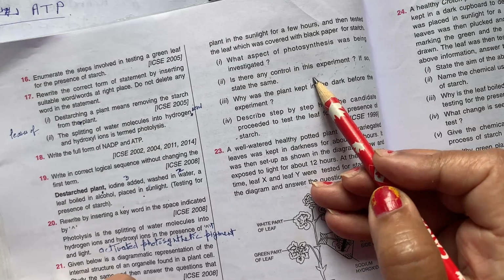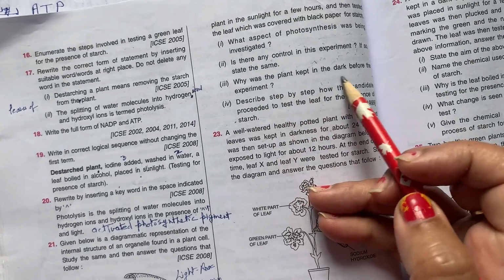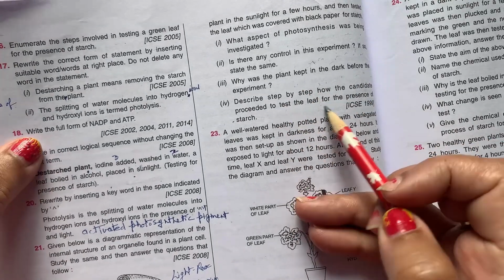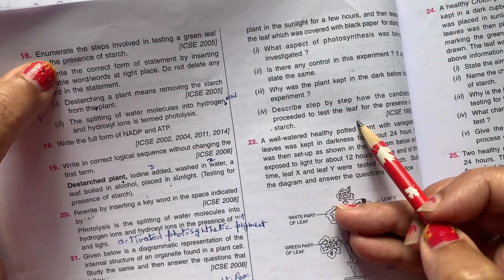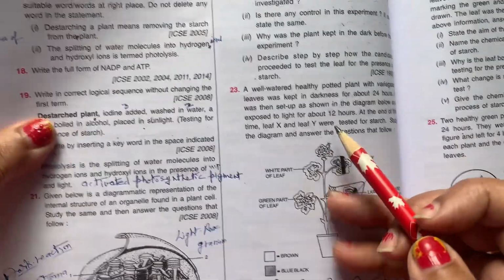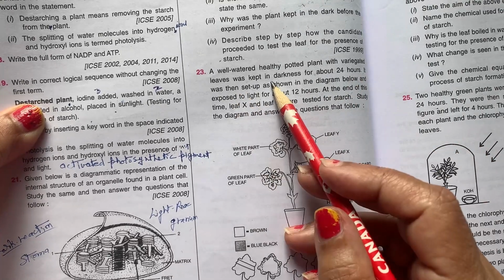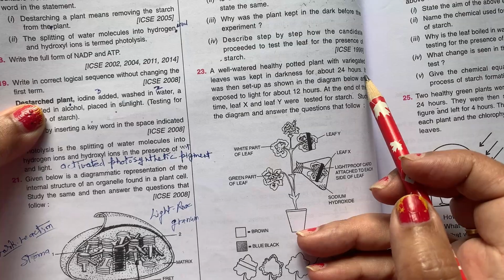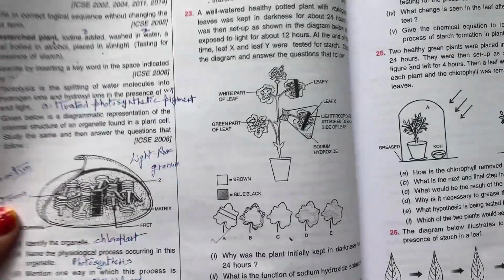Yes, because the plant is kept in the dark for 24 hours. Why was the plant kept in the dark? To destarch the plant. Step by step, how do you proceed with the leaf test for the presence of starch? In your 16th question, the steps I told you are the same steps that will come here. Now here you see, a well-watered potted plant with variegated leaves was kept in darkness for about 24 hours. The same question is repeated here in the same way as you had it.